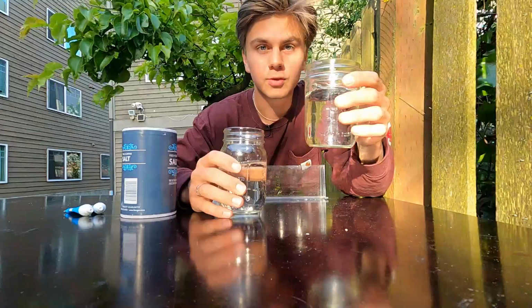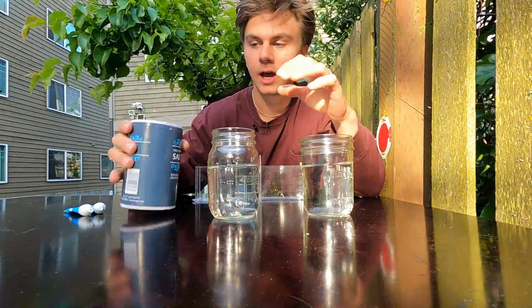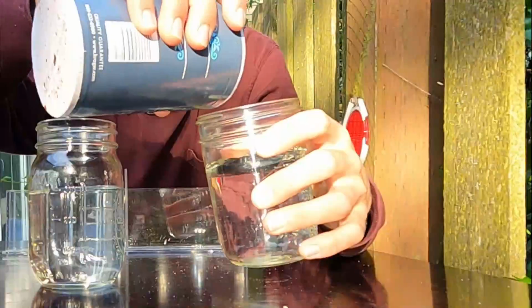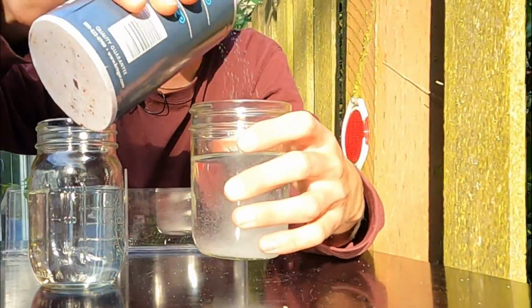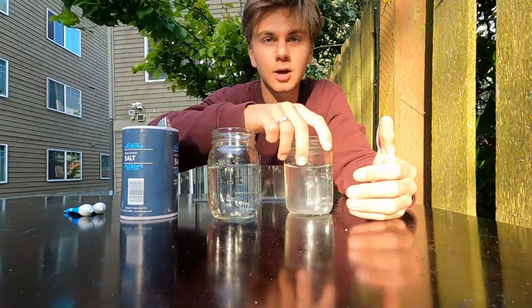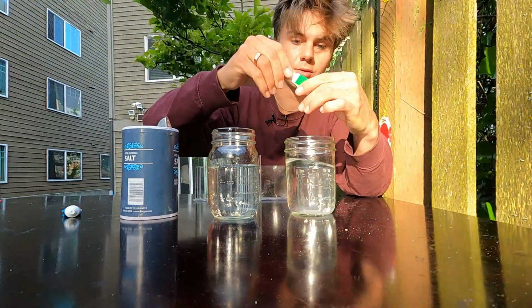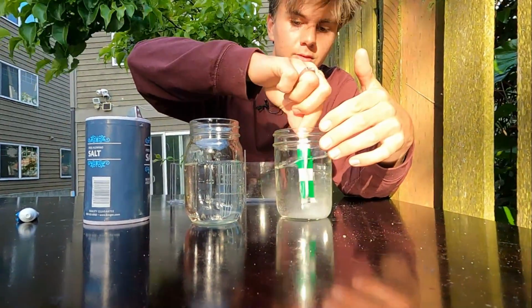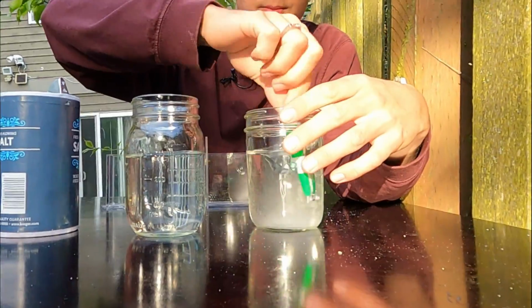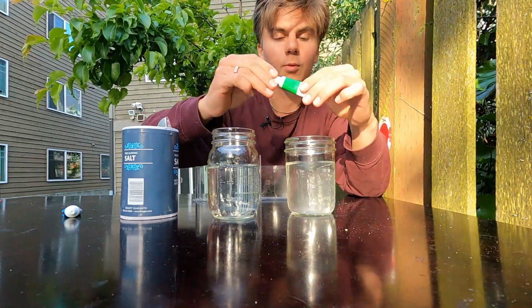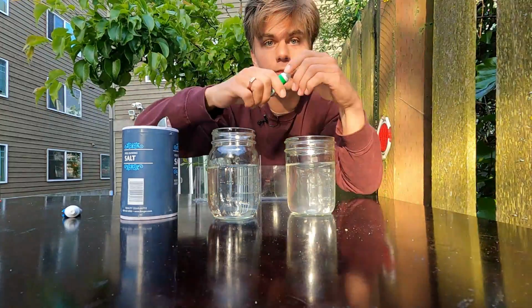To demonstrate how saltwater and freshwater mix in an estuary, I will be doing a little experiment with saltwater and freshwater. I'm going to add a little bit of salt to this glass and shake it up. It's super windy out. Hopefully none of this will spill or break. But here I've mixed my salt water up, and we're gonna put some green food dye in this.